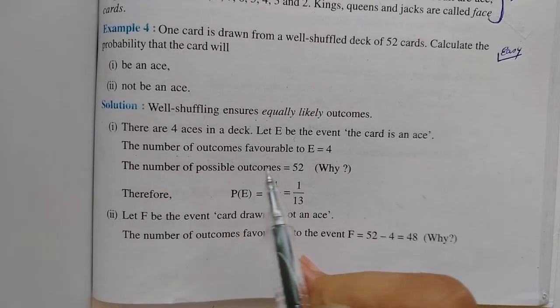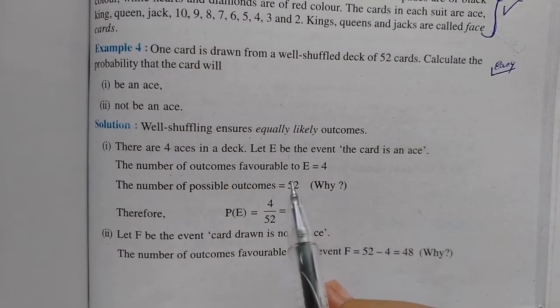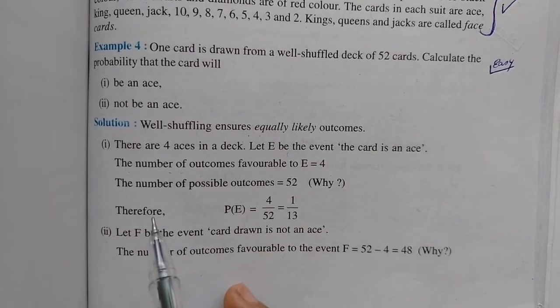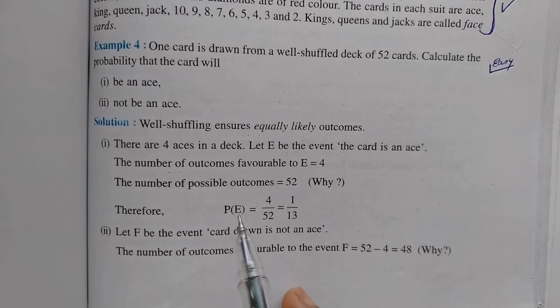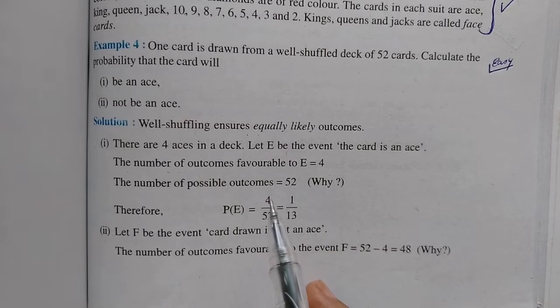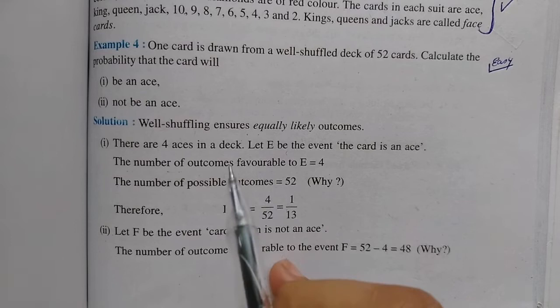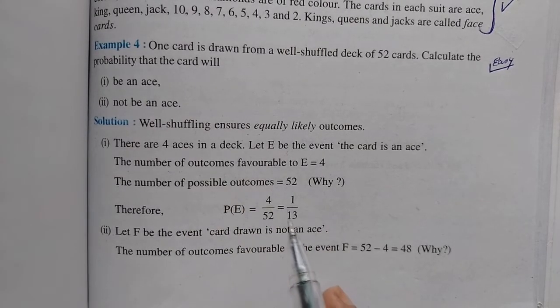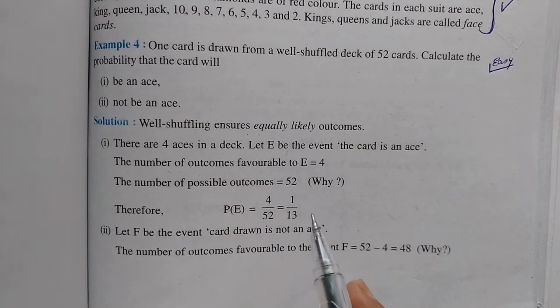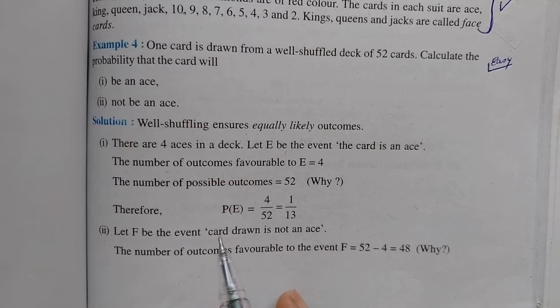Now the number of possible outcomes is 52. Why? Because there are 52 cards. Therefore, now children, here you write the formula. They have not written it, but in the exam you write the formula. P(E) equals outcomes favorable to E in the numerator and all possible outcomes in the denominator. These 2 sentences only you have to write. Then 4 by 52, 1 by 13 after cancellation.